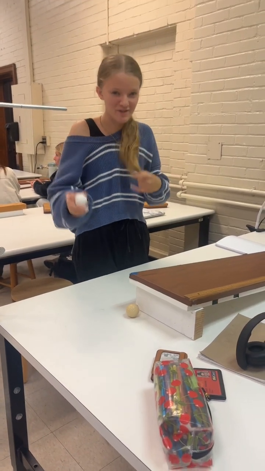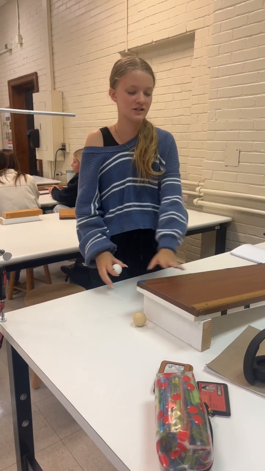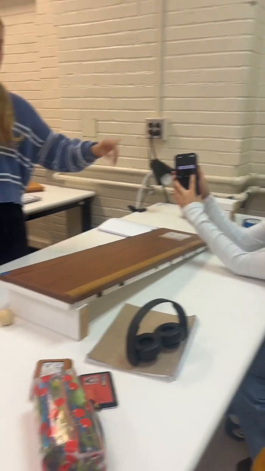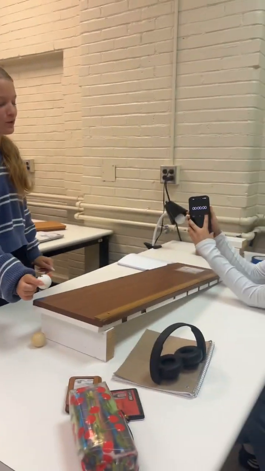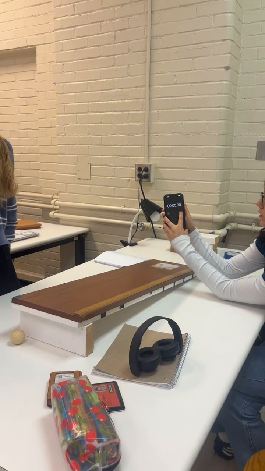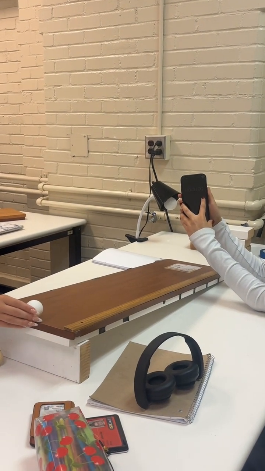Now we're going to do the same experiment from earlier, but this time we're going to use an inclined plane and 1 meter. We have our timer here and our ping pong ball here, and we're just going to let go and see how Galileo's theory applies.